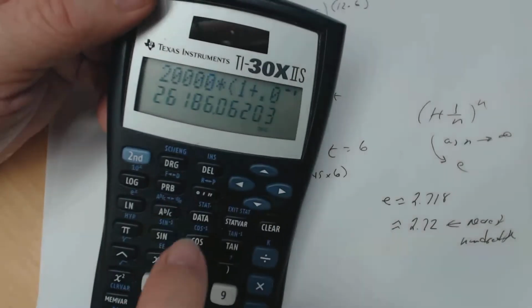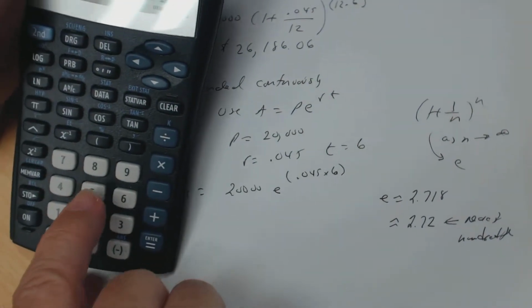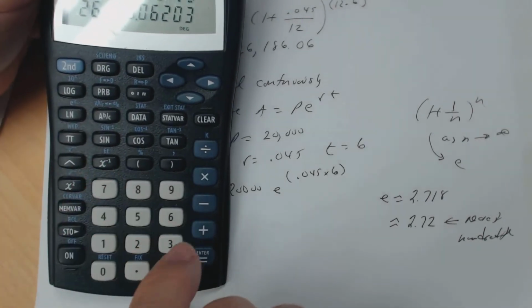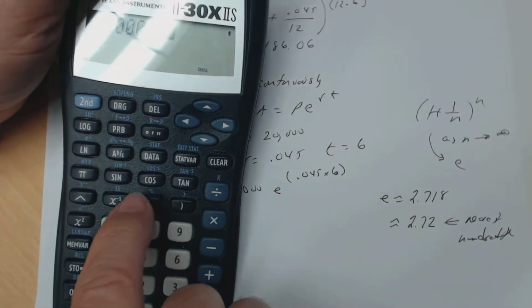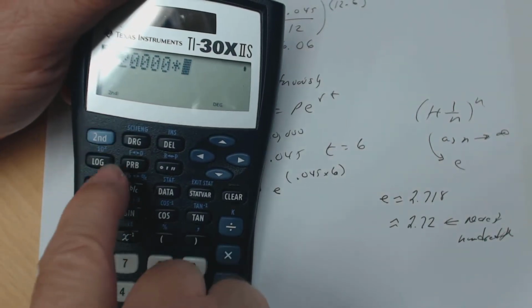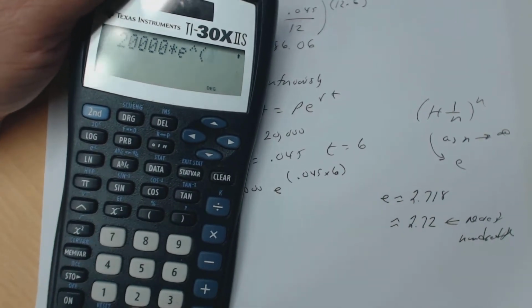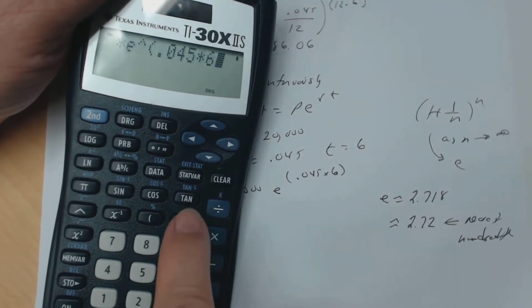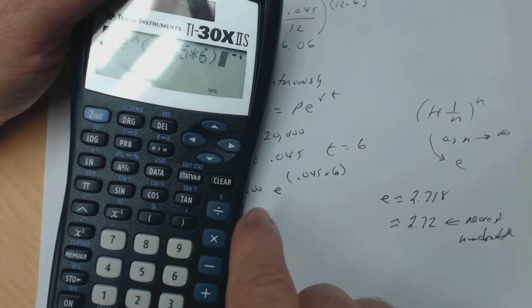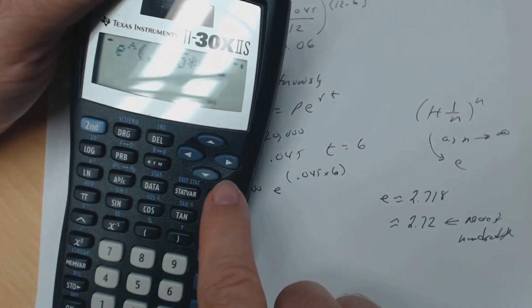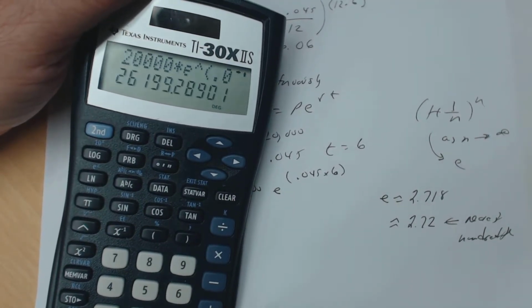But we're going to go ahead and use the calculator, and not any approximation. It's more accurate if you use the calculator. So 20,000 times e to the x, raised to, in parentheses, 0.045 times 6, close the parentheses, and then press equal, and you get this.